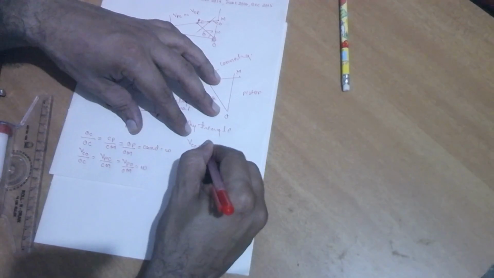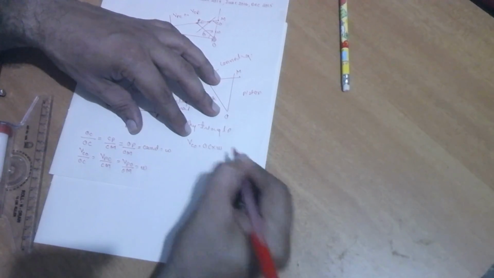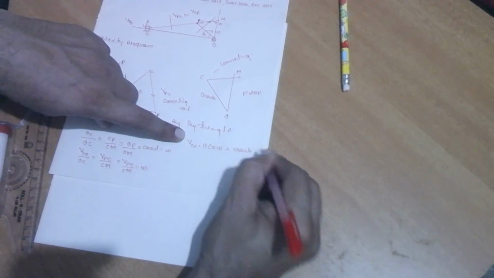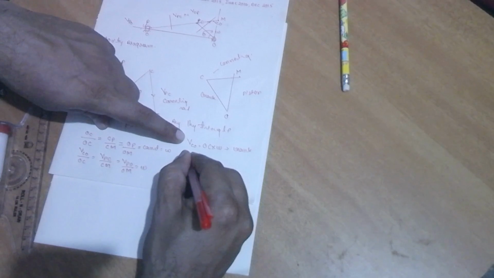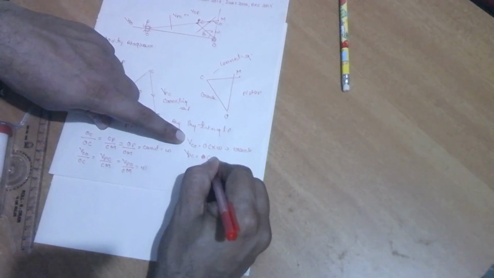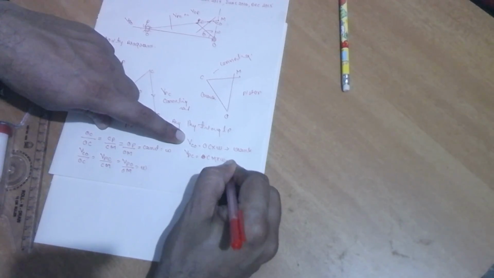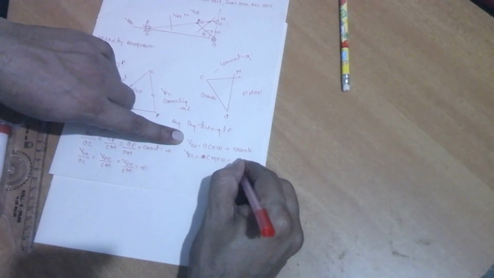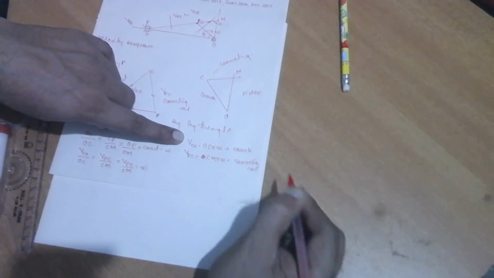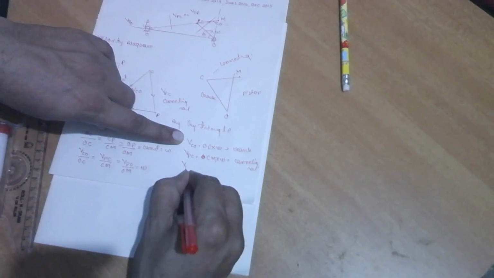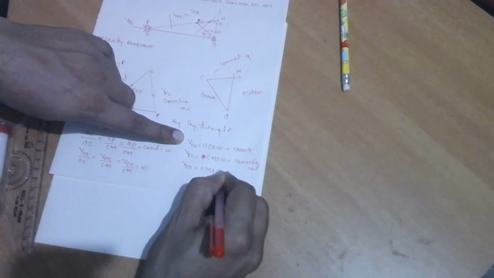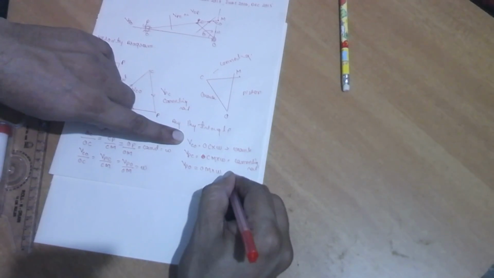V_CO is nothing but OC into omega, and this OC is nothing but the crank. Next, V_PC is nothing but CM into omega, the connecting rod formula. Next, V_PO is equal to OM into omega, piston.